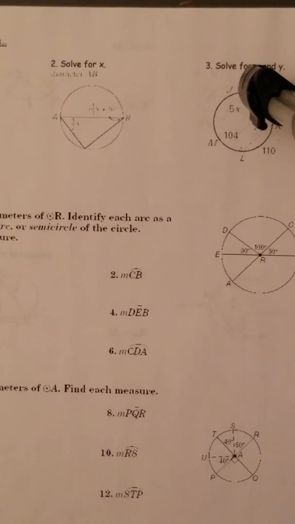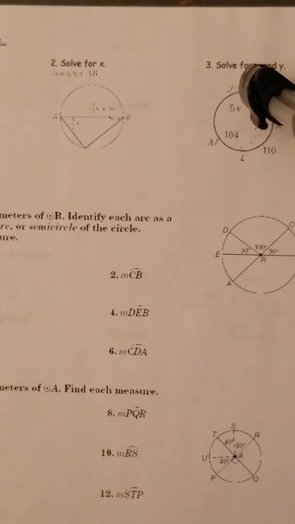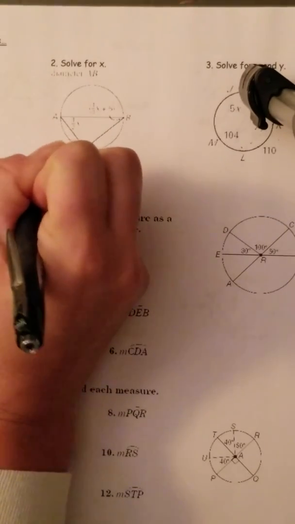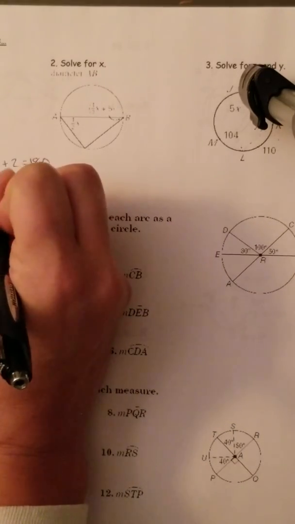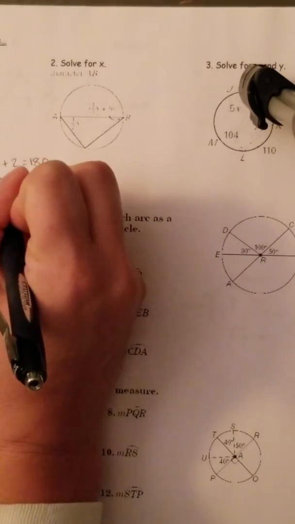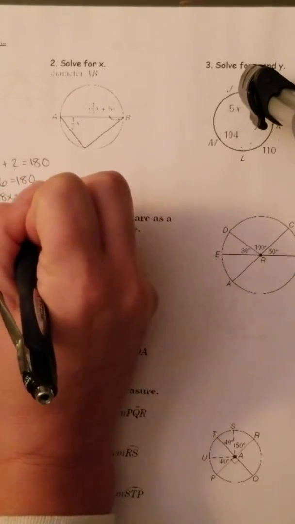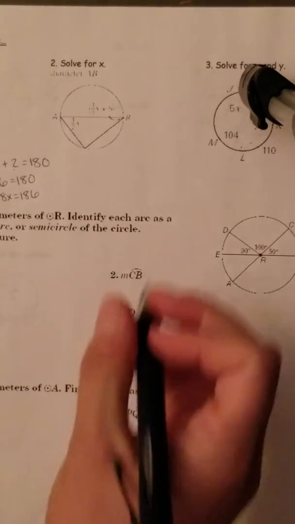So we have 3x minus 8 plus 5x plus 2 equals 180. Use algebra, solve for x. Combine like terms, you get 8x. Negative 8 plus 2 is negative 6. Add 6, so 8x equals 186. Divide by 8, and that is your answer.